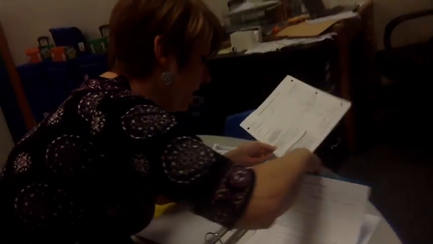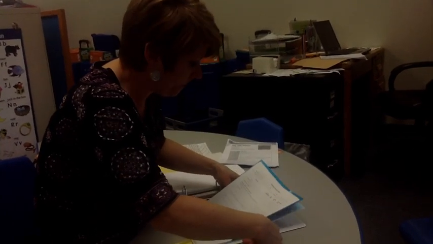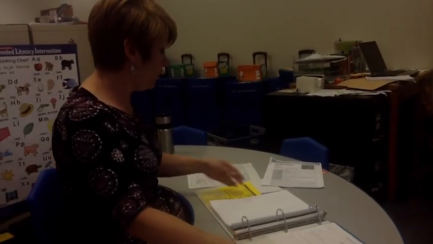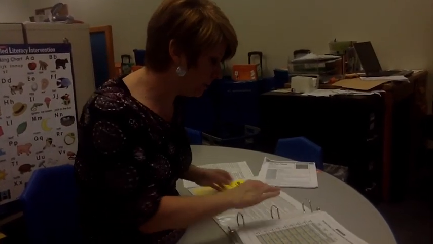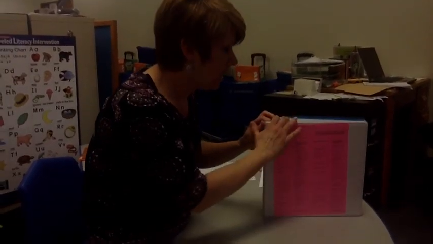So that's one way to organize your literacy binder, and that's something you as a PLC might be able to share out, other things that you could add to this to make this the most efficient tool possible to inform your instruction and move our readers up that text complexity level. Take care, thanks.